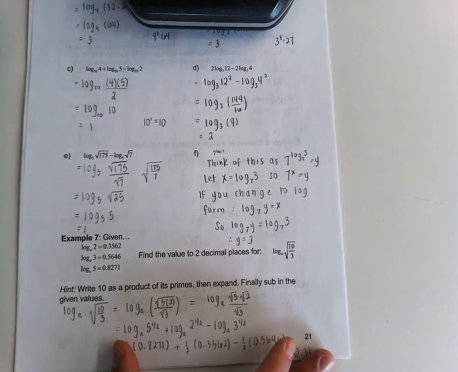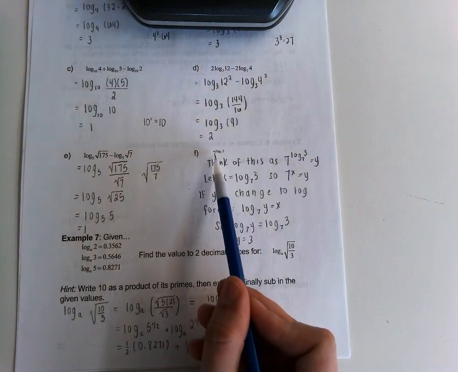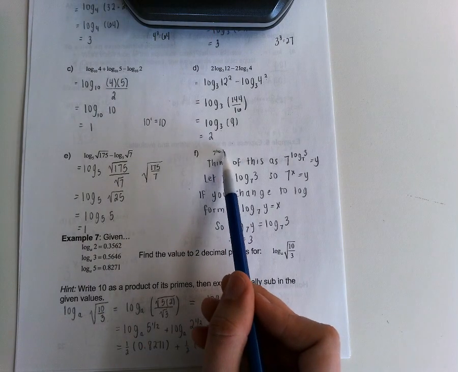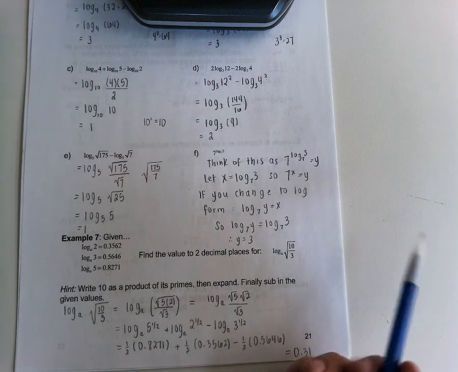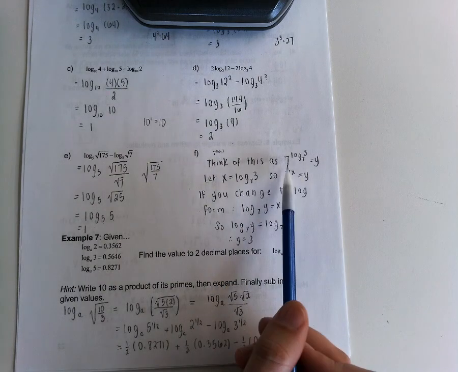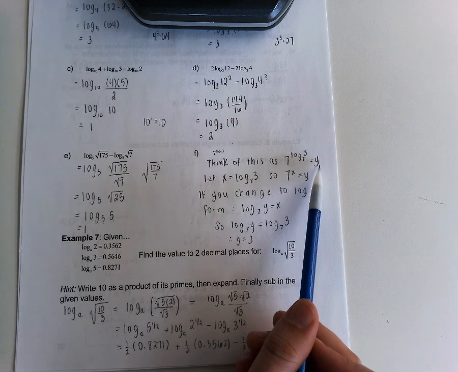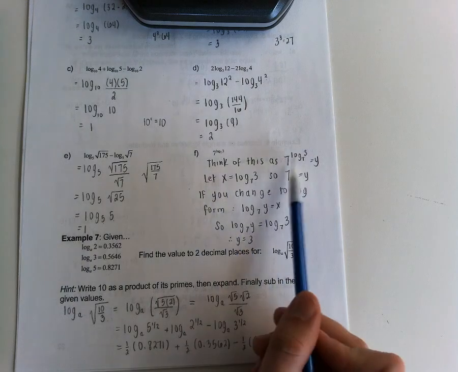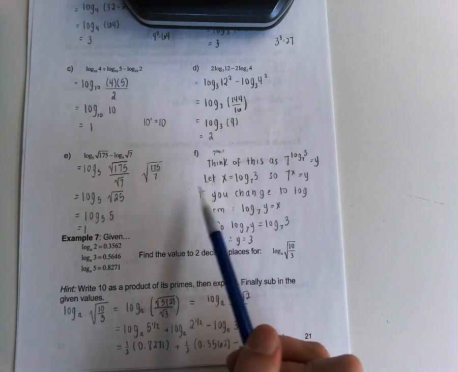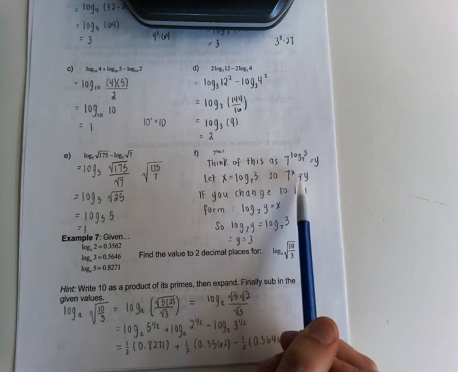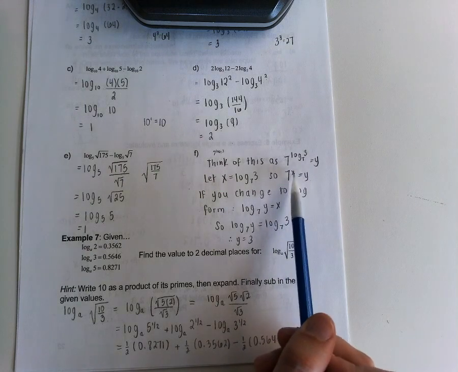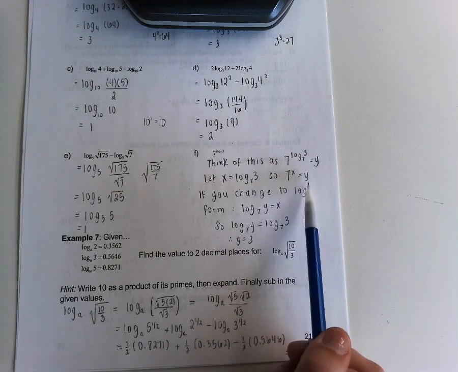Question F is a little bit different. We've got 7 to the power of log base 7 of 3. So what I've said here is think of this as 7 to the power of log base 7 of 3 equal to y. So I set it equal to y. If we then change the power here to an x, we get 7 to the power of x is equal to y. So 7 to the power of this logarithm is equal to y.